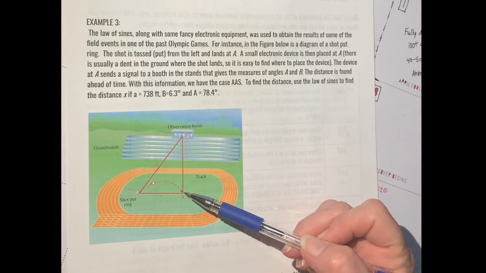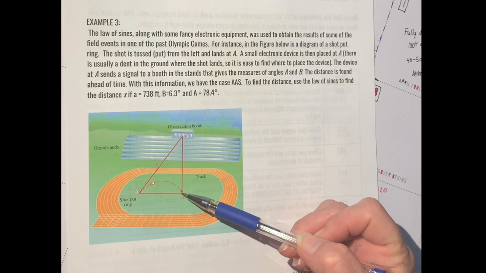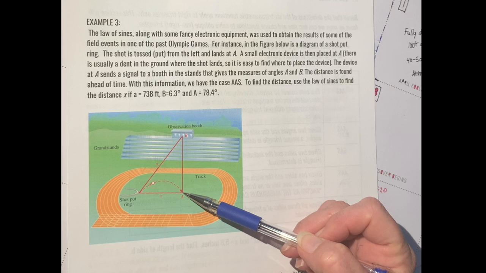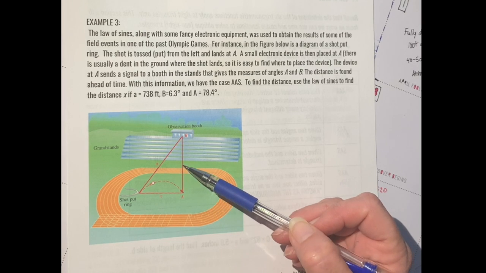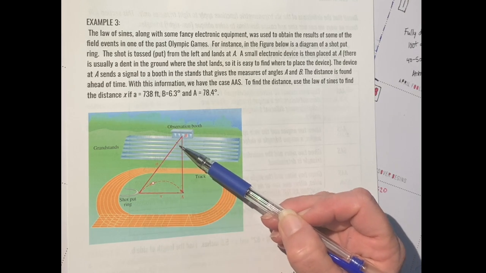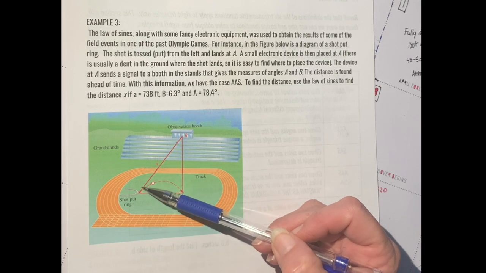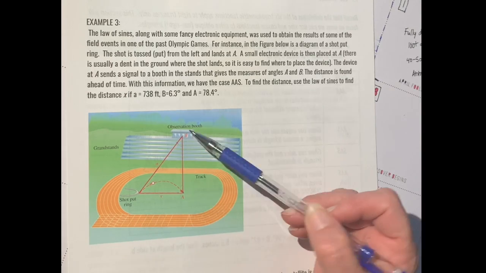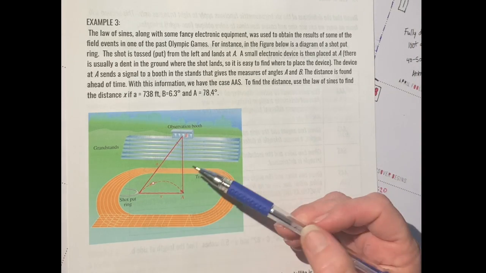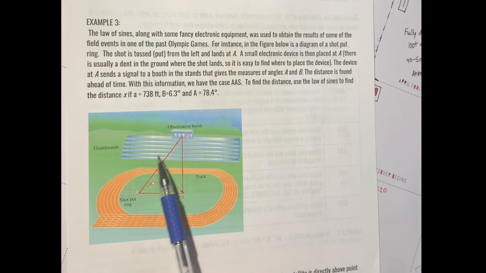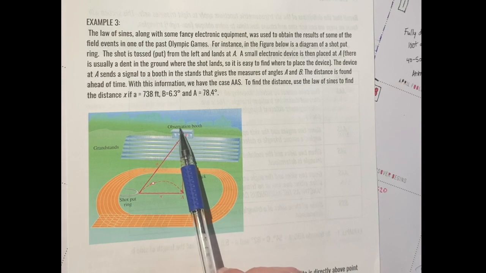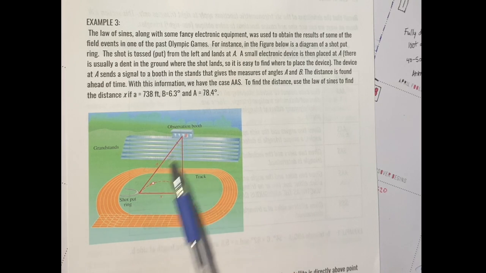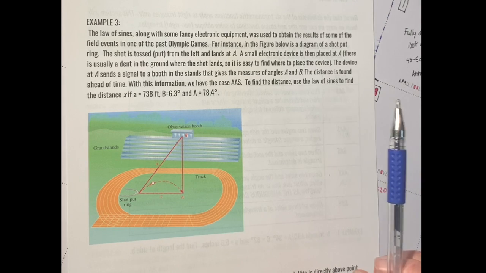In this, it talks about where the shot put lands. It usually makes a little divot in the ground, and so they put a little device in that divot, and that device calculates the measure of this angle A and this angle B. This distance from the shot put ring to the observation booth would have been measured ahead of time, and so they would be able to use the law of sines to do the math to figure out from the booth how far the throw was.